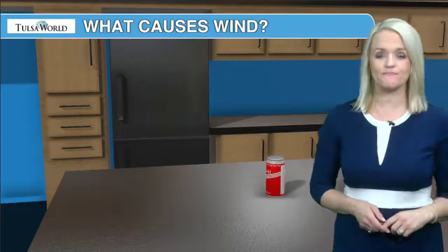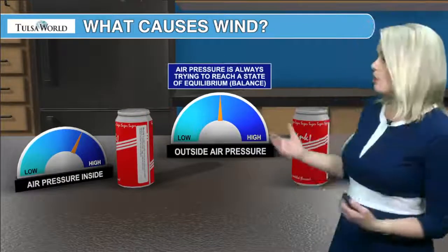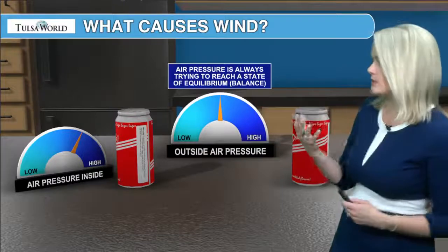We're going to be talking about what causes wind. Now, wind is basically just the Earth's way of trying to stabilize itself, trying to find an equilibrium, a balance. We're going to start first by talking about soda cans, so very small scale, but it gives you a better idea of what to expect.